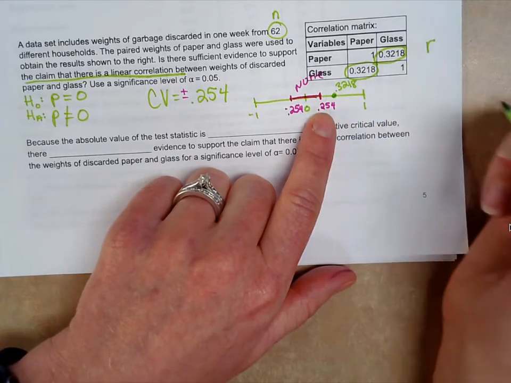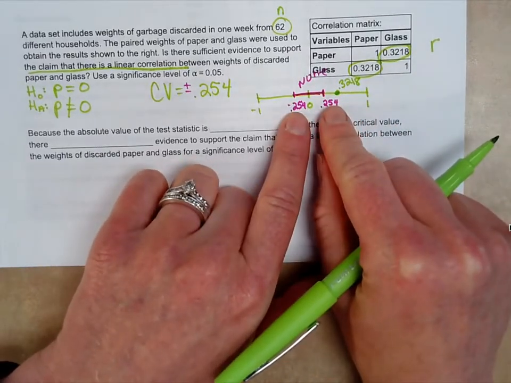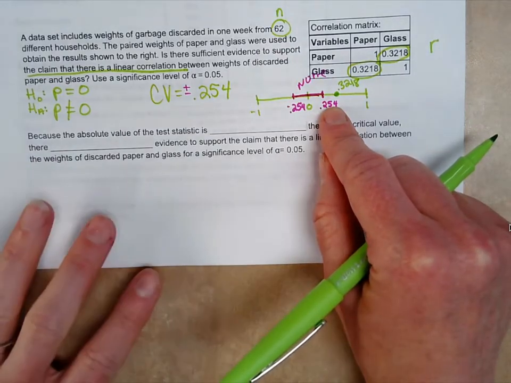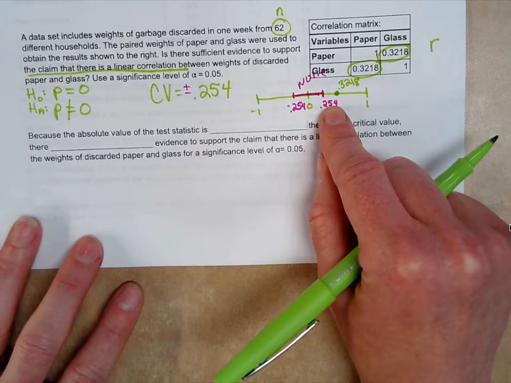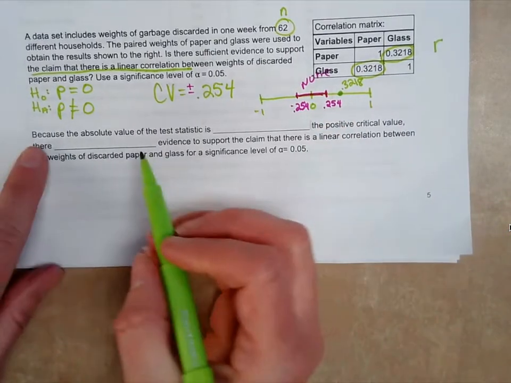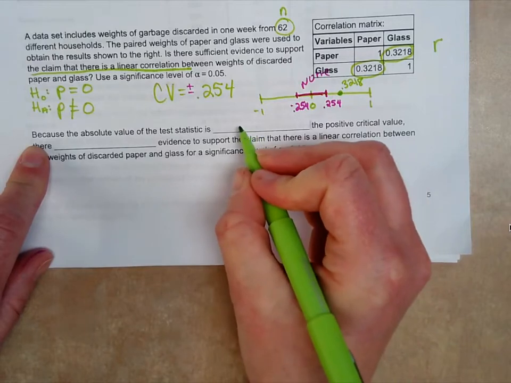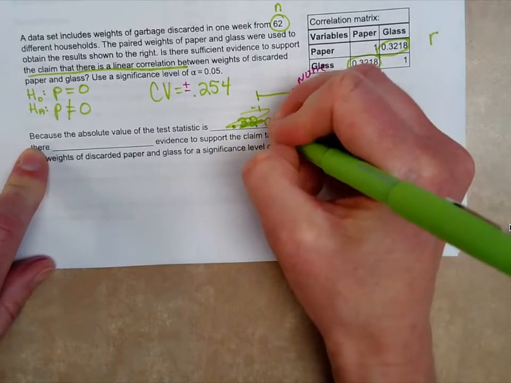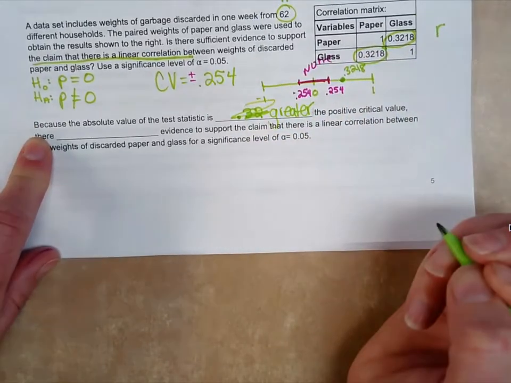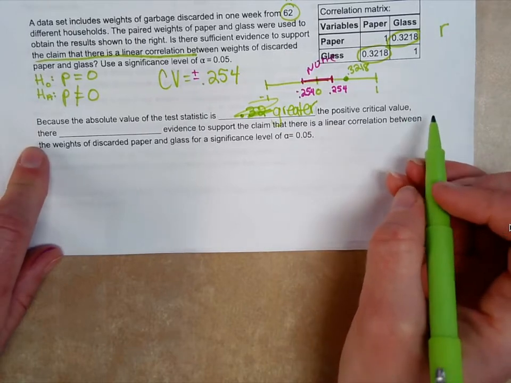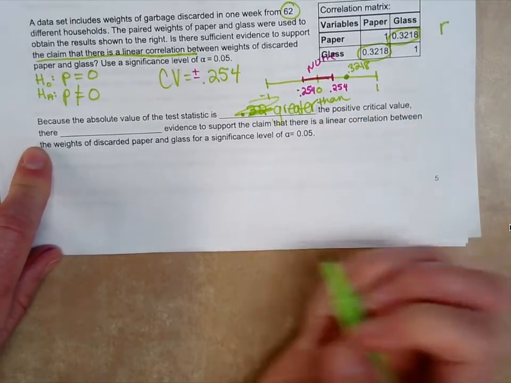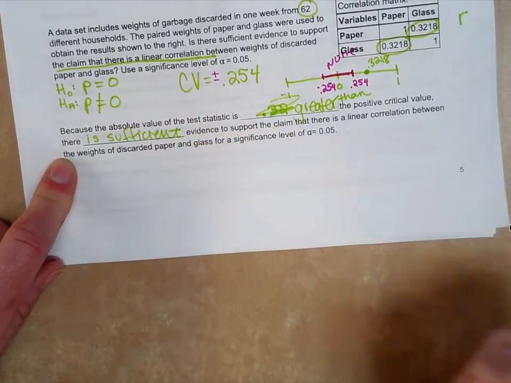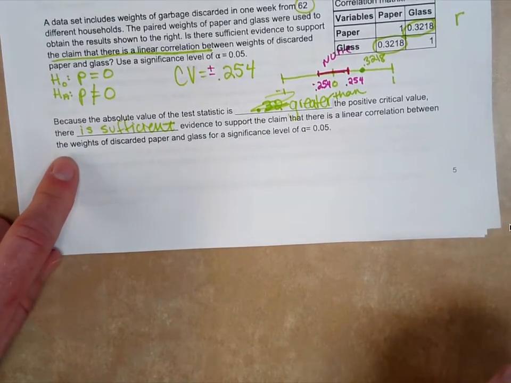Even though that seems like a low correlation, with 62 data values it's actually going to be considered a correlation. Because the absolute value of the test statistic is greater than the positive critical value, there is sufficient evidence to support the claim that there's a linear correlation between weights of discarded paper and glass.